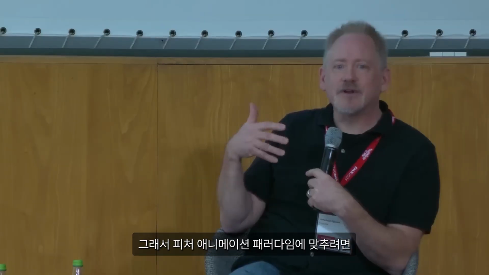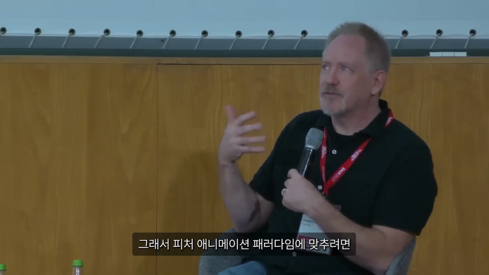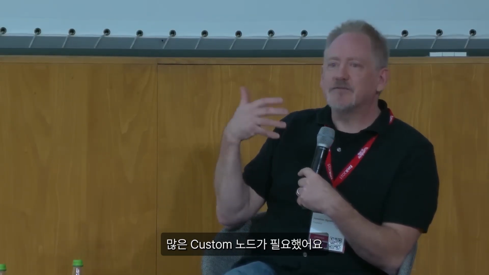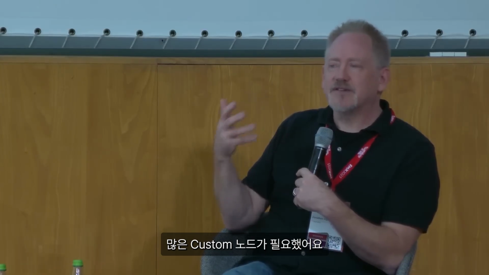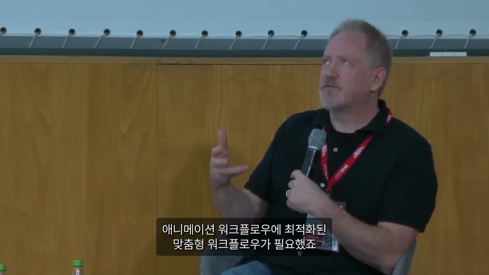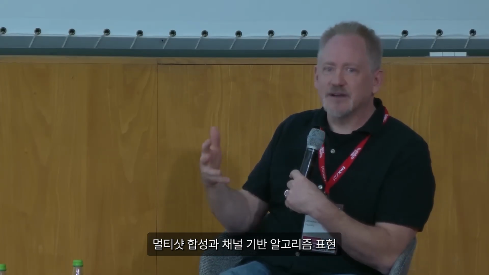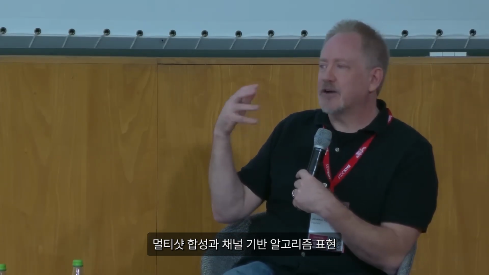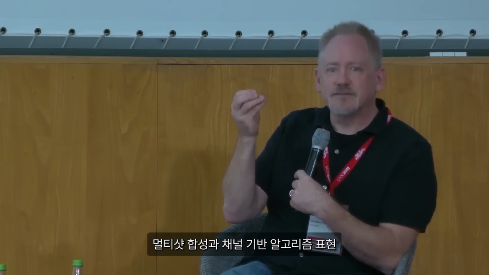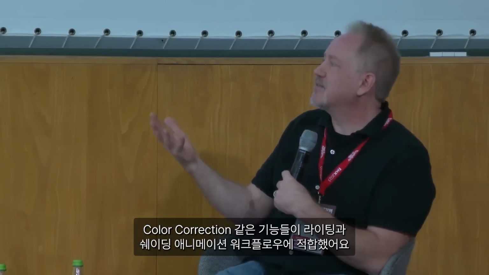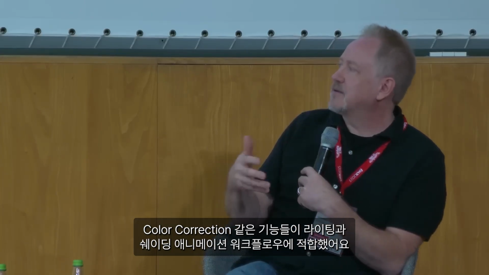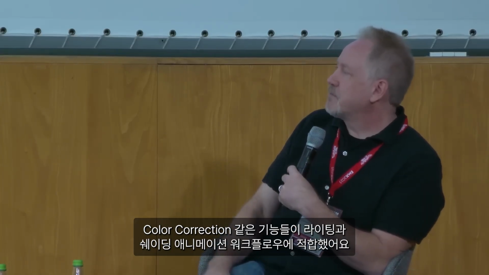So to make it work within a feature animation paradigm meant a lot of custom nodes, a lot of custom tailored workflows that fit feature animation best. Multi-shot compositing, being able to do algorithmic expressions with channels, subtractive color correction, those kinds of things that really suited lighting and shading in feature animation.